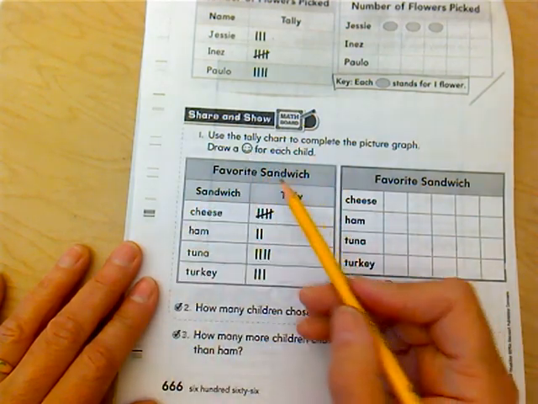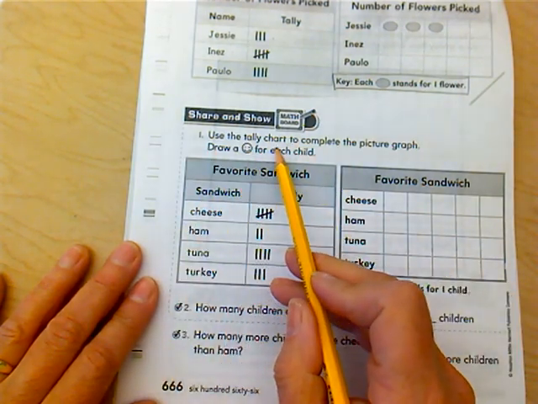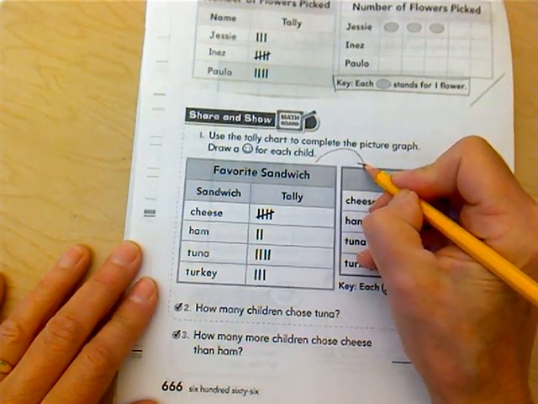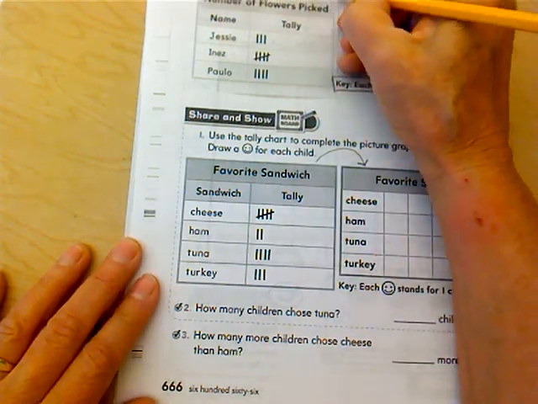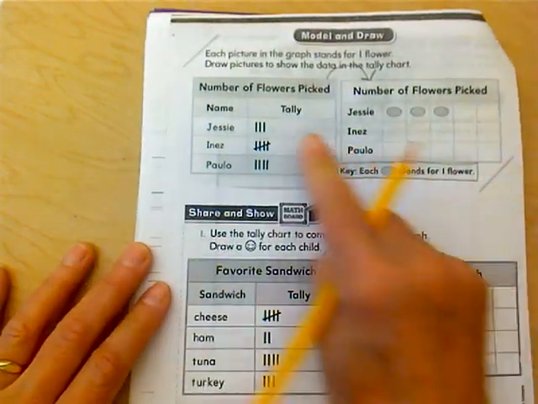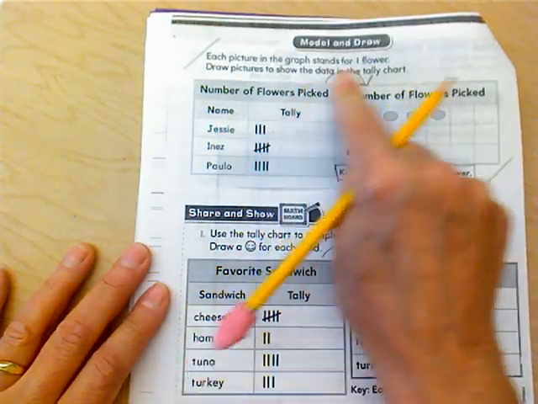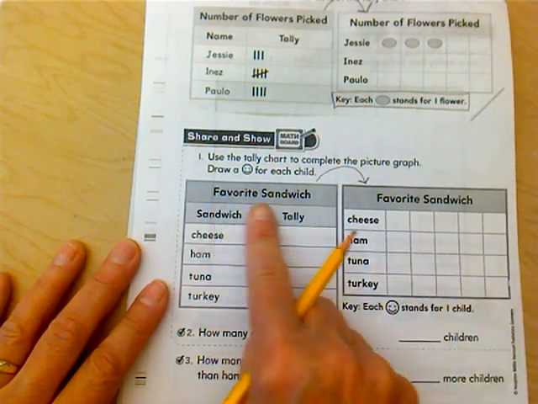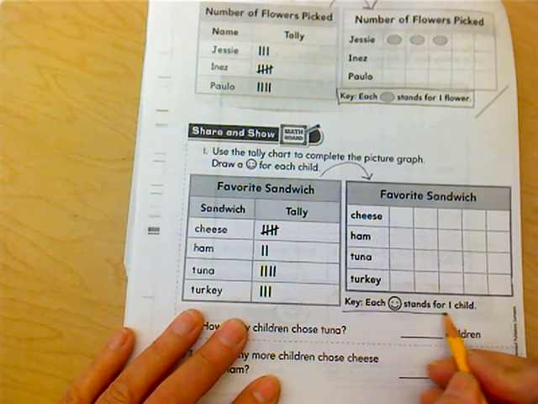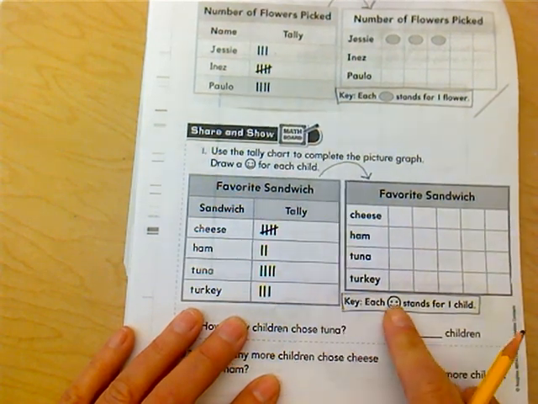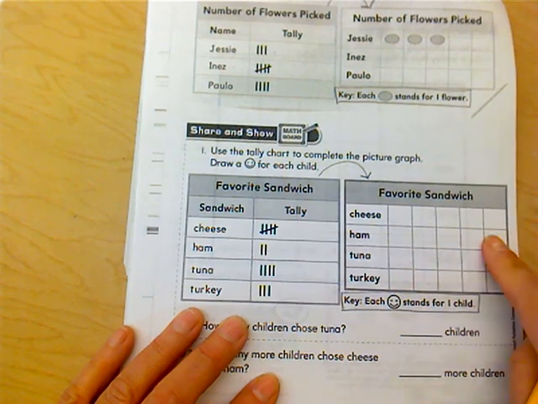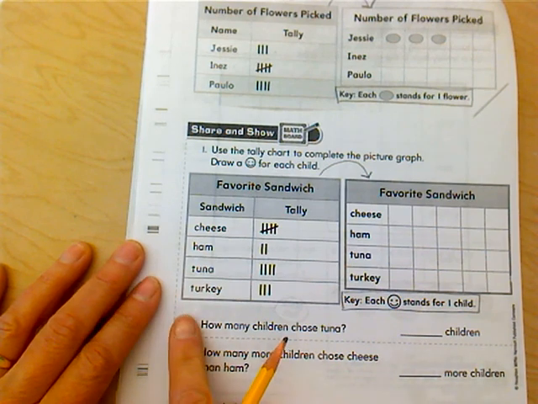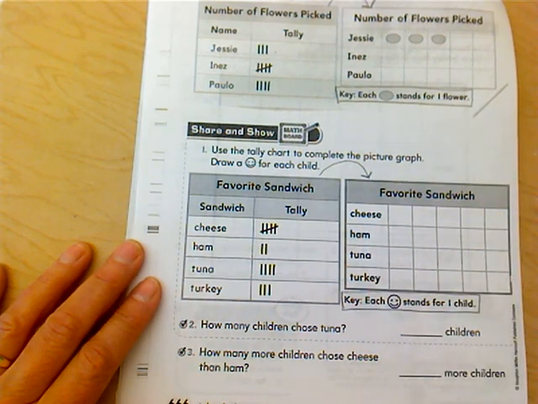You're going to use the information in this tally chart. Use the tally chart to complete the picture graph. So the information in this tally chart is coming over to the picture graph that you're going to draw, the same way you did up here on this picture graph. The information in this tally chart goes to this picture graph of favorite sandwiches. And the key down here at the bottom is telling me that each smiley face, which is what you're going to be using to draw this one, stands for 1 child and 1 vote. Then you'll need to answer the questions about the information in the tally chart.